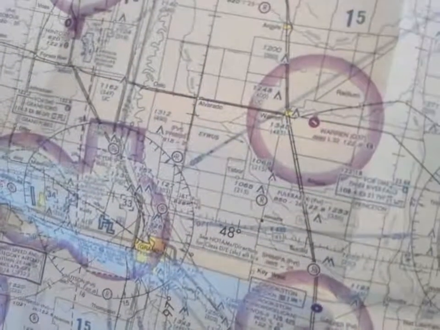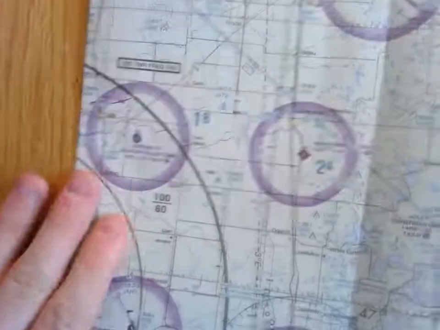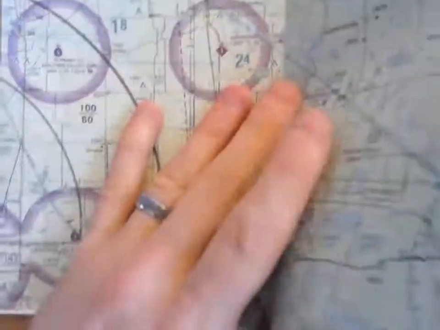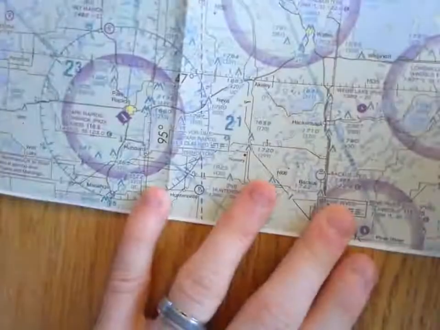Now if we find the edge of the chart, if we find Pine River to start with, we see that we've got Park Rapids down here near the edge, and then we've got Pine River right over here.